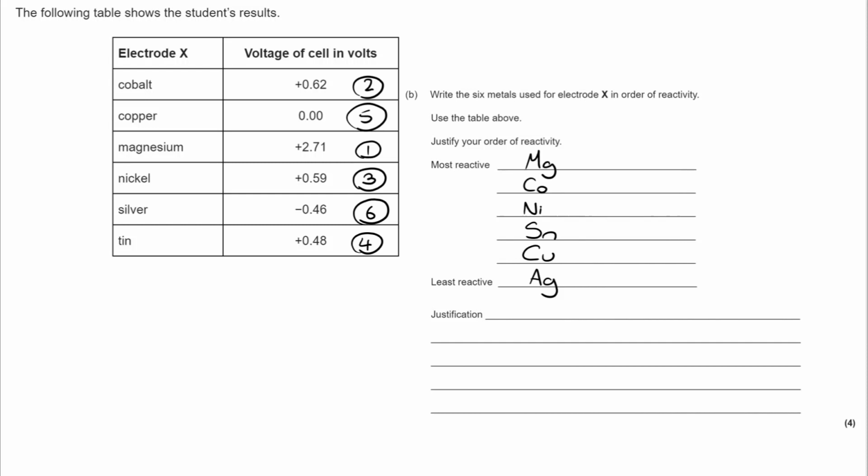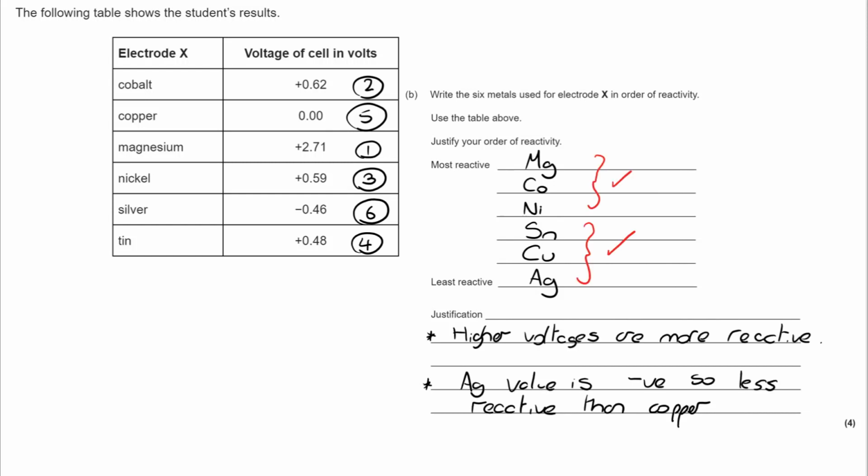Now, what I've done here, I've written the answers in, and that's worth 2 marks to get them all in the right place. But I've actually ranked them based on the voltage. The bigger the potential difference, the bigger the gap will be between the voltages of the half cells. So the bigger the overall voltage will be. Now, in terms of the marking, you get 1 mark if the top 3 of the most reactive are in the right place. You get a 2nd mark if the bottom 3 are in the right place. But the justification: the higher the voltage, the more reactive they are.